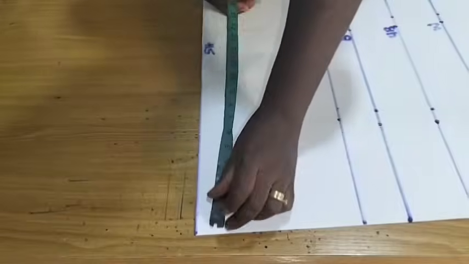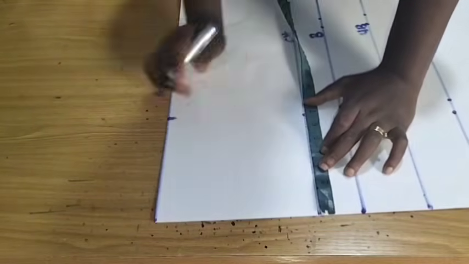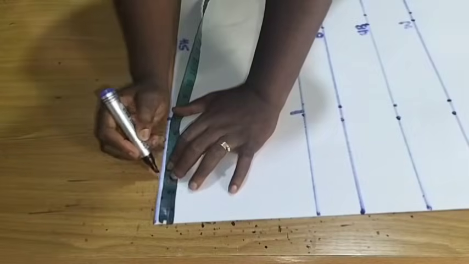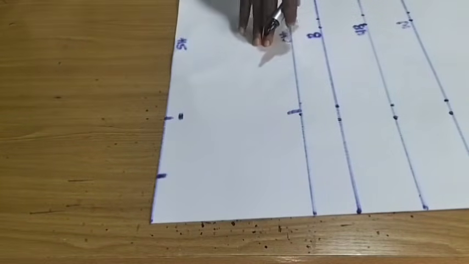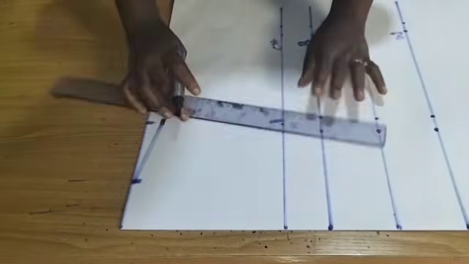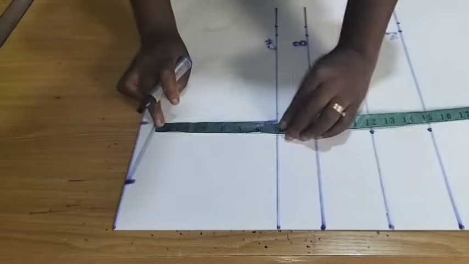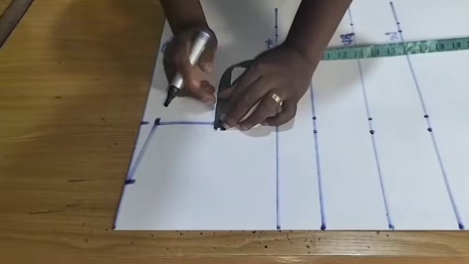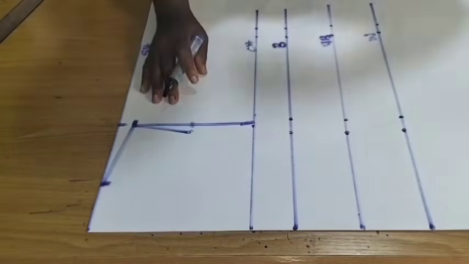On the shoulder line, I'm going to take my shoulder divide by 2, shoulder divide by 2 on the chest line. Neck width is 3 inches. Come down by 1 inch. Connect your shoulder slant. Make a straight line for your armhole. Find the midpoint. Go in by 0.75 or 3/4 of an inch. Connect to the tip of the shoulder.